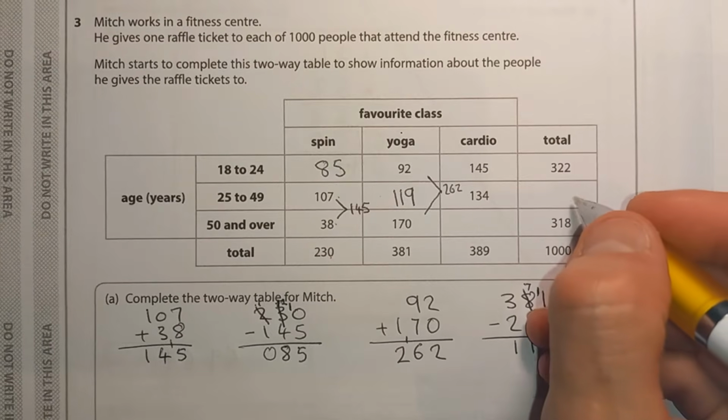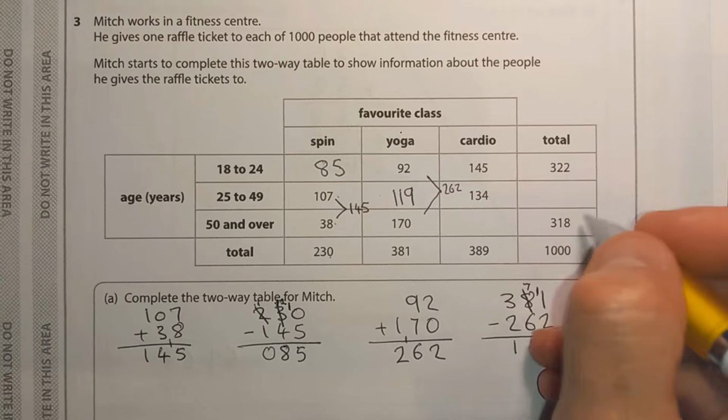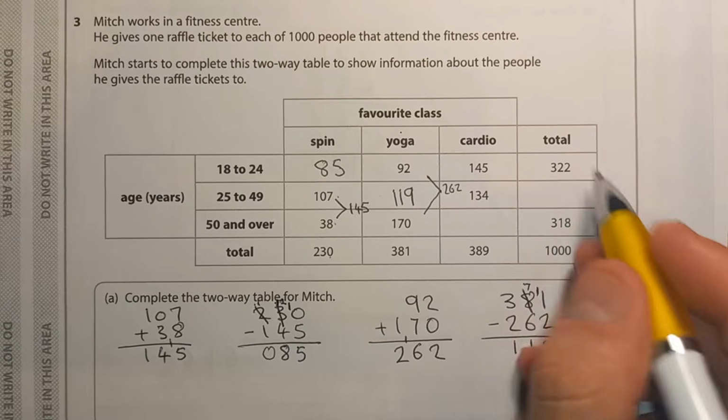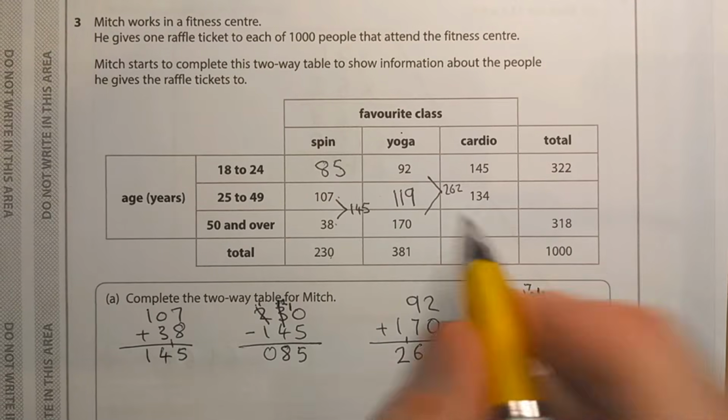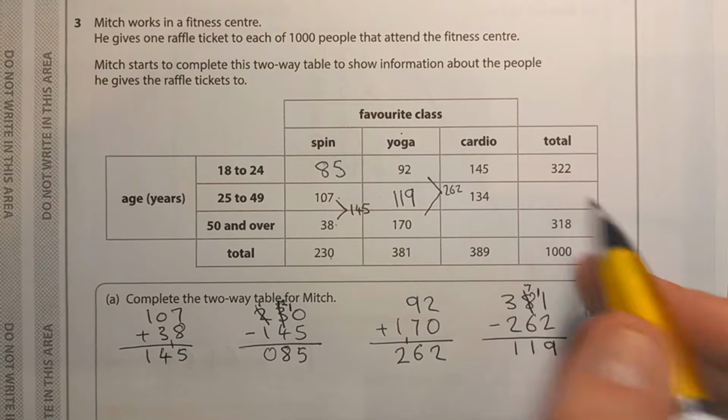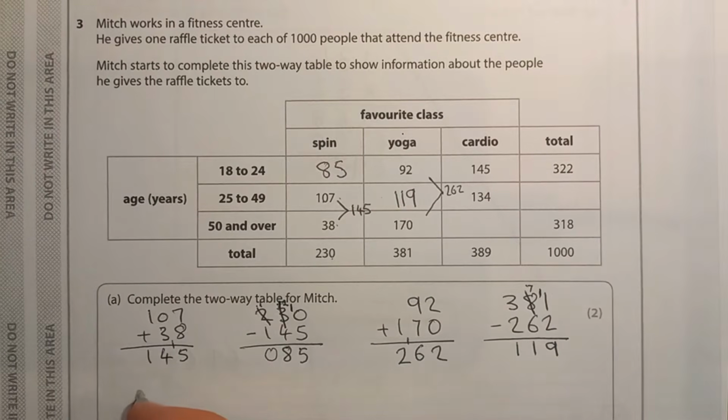Now this value here, we could do the same sort of thing again, but actually instead of adding these together and taking away, we could just add these three numbers together to get the total. So I think I'll do it that way.